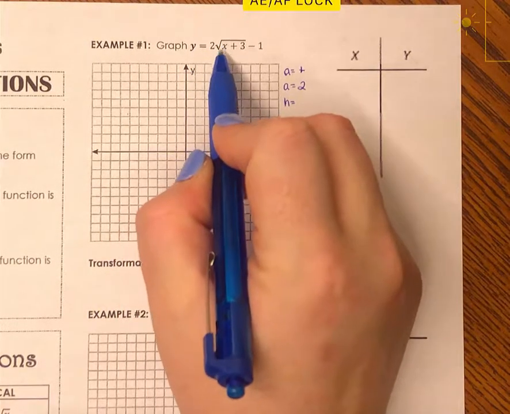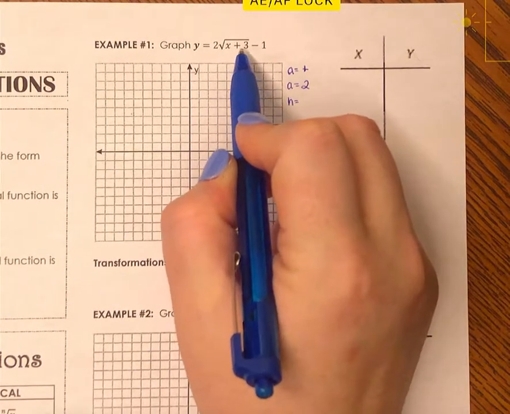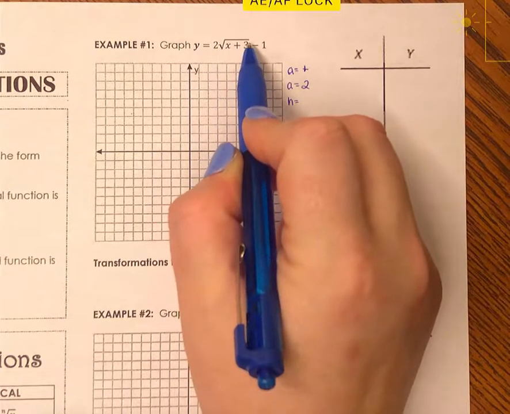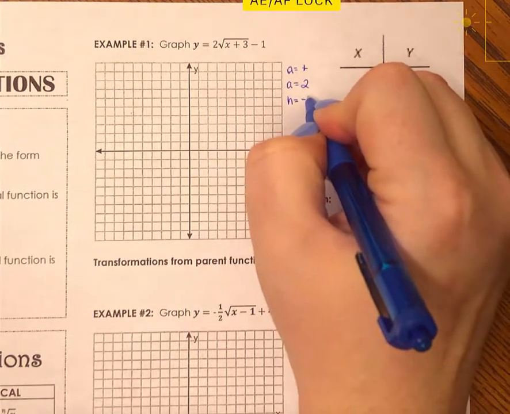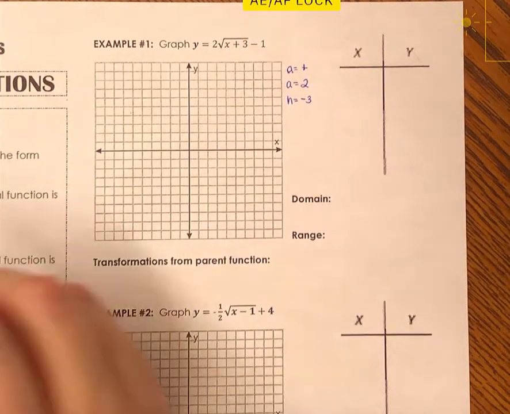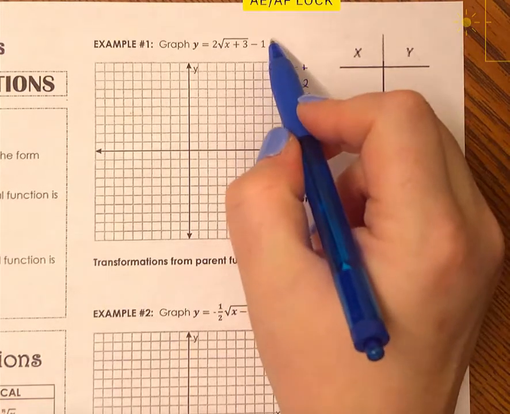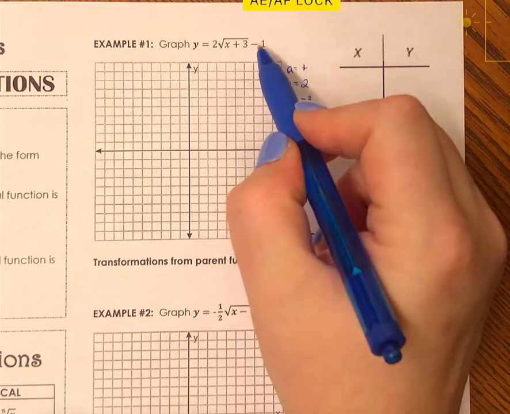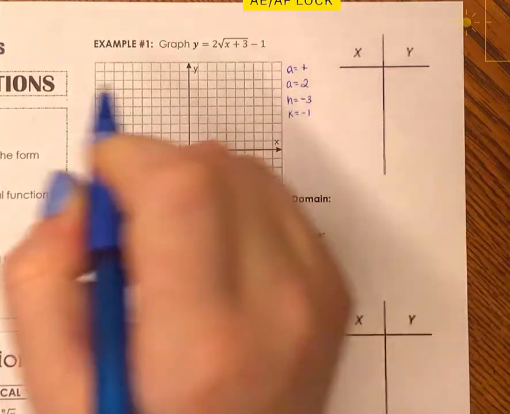Our h value comes from the inside of the radical, the radicand. What value will make the inside equal to 0? If I remember, it's x minus h. So it would be x minus a negative 3 to get us to that plus 3. So h would be negative 3. And we know that negative 3 plus 3 would give us 0. Our k value is what's added or subtracted to the outside, so the negative 1 is out here. 1 is being subtracted, so our k value is equal to a negative 1.